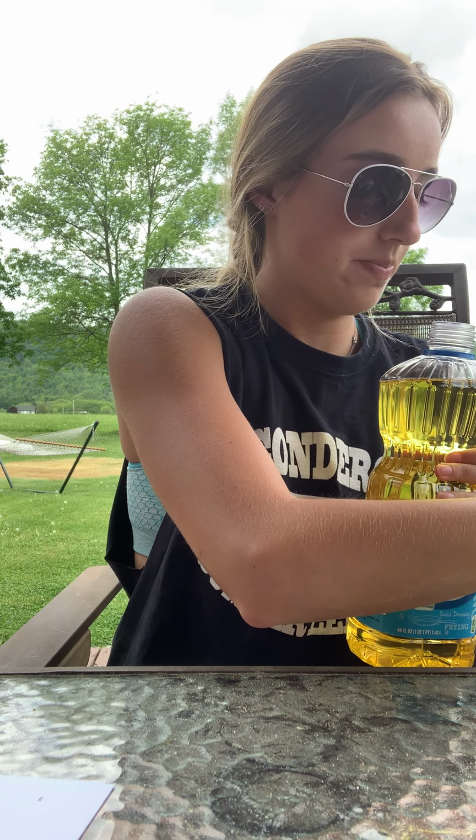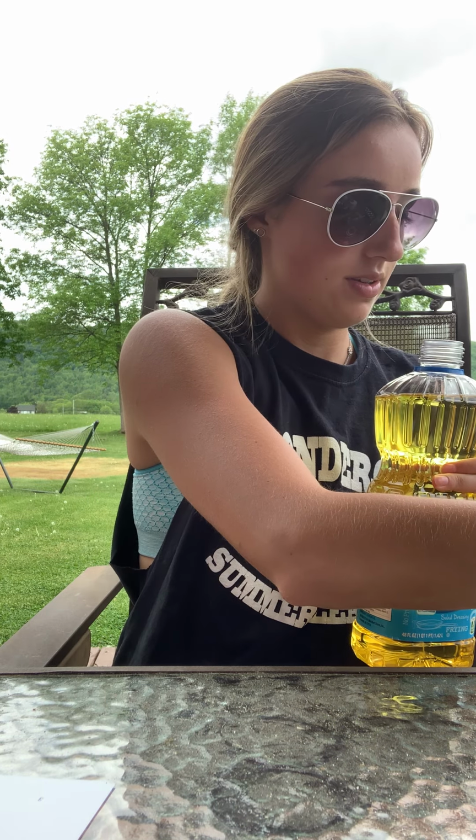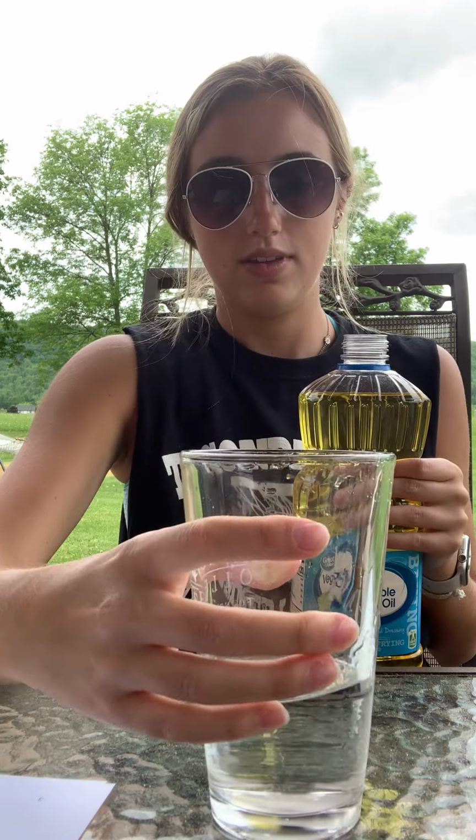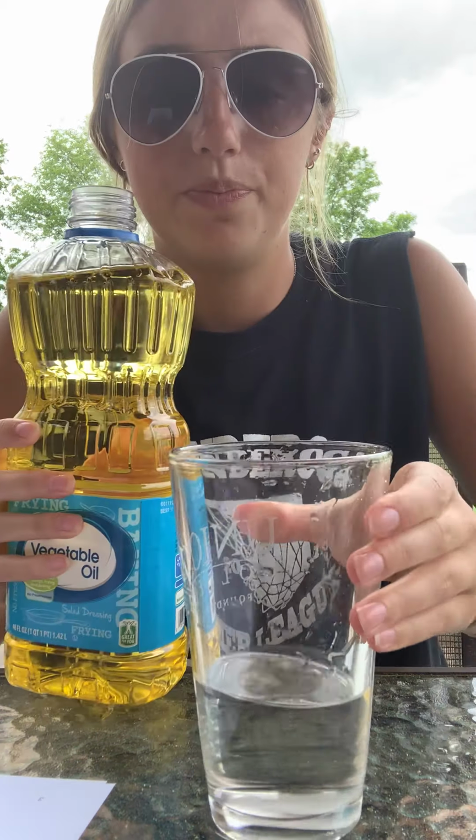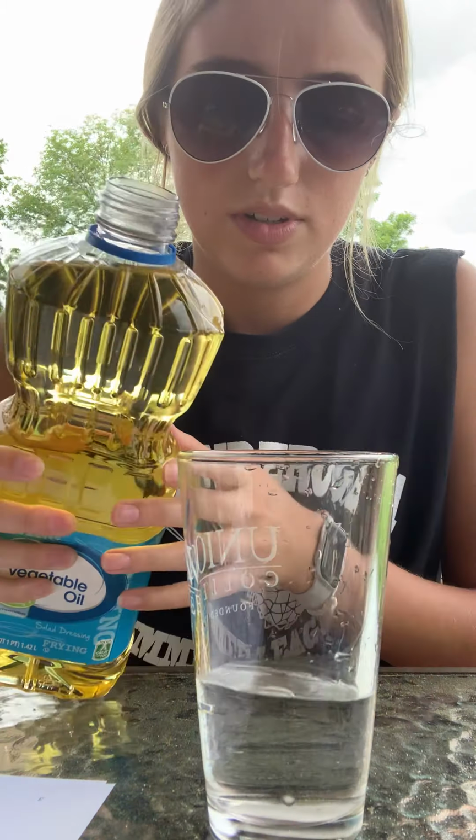So what we're gonna do now is take the vegetable oil and put this in the cup until it is pretty much full. I'm gonna empty this out a little more. There we go. Should be good. Get this closer.